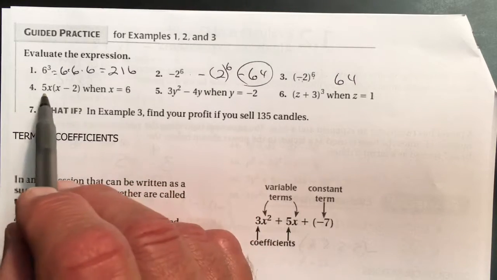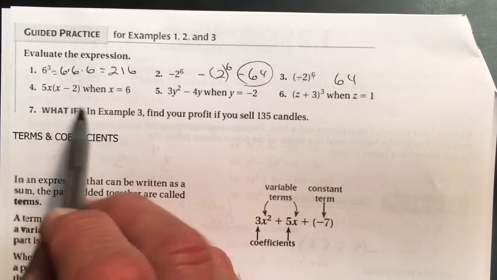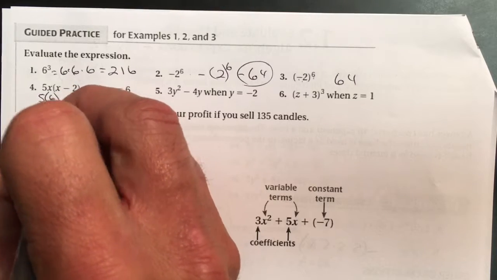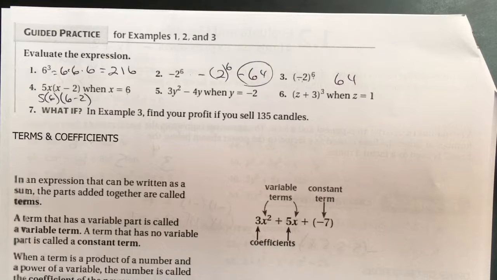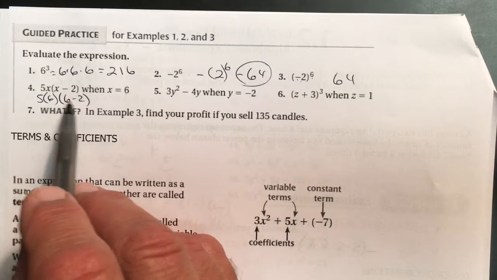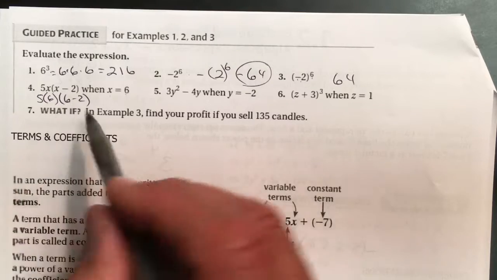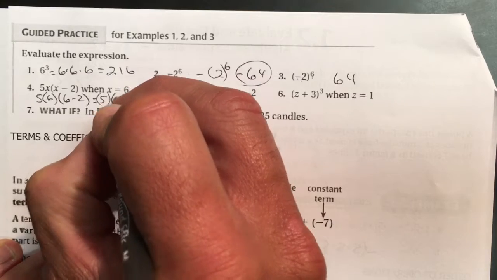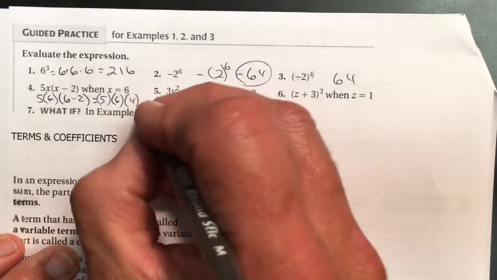Evaluating expressions. Small expression, when x is 6, put it into both places. Not a lot of room to work here, but we'll try to squeeze it in. So it's 5 times 6 times 6 minus 2. Just plug the values in and then do your PEMDAS or order of operations. This will be a 4. So this will be 5 times 6 times 4. So I'll show that over here. 5 times 6 times 4. This is 30 times 4. That's 120.